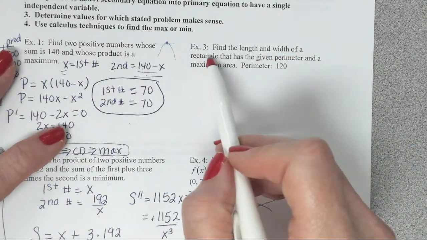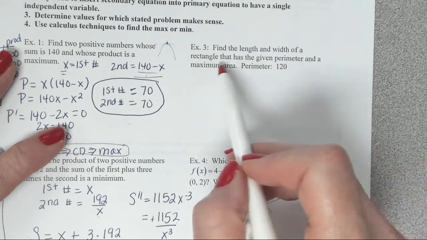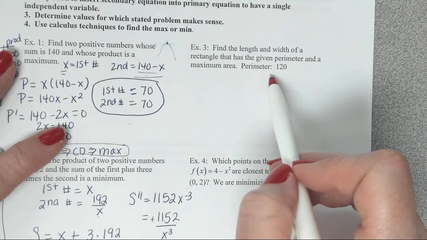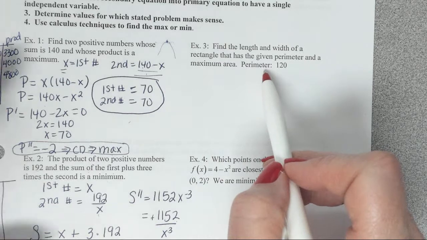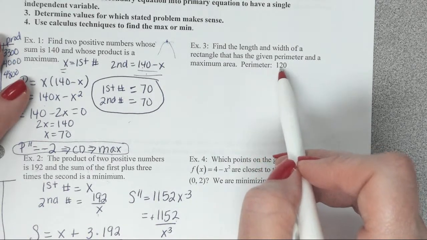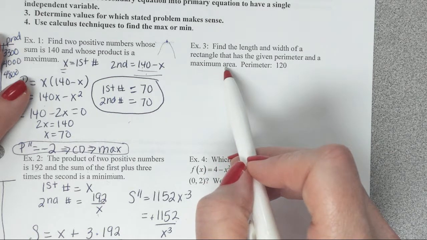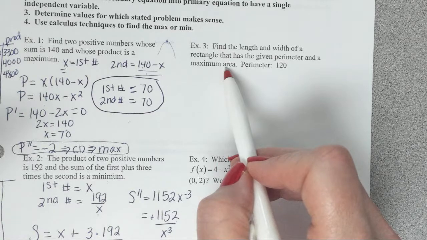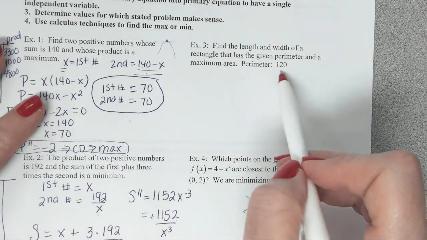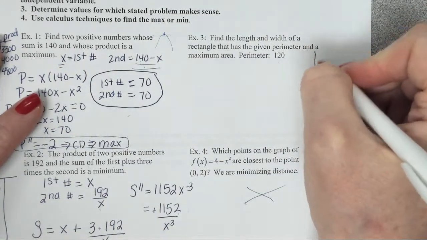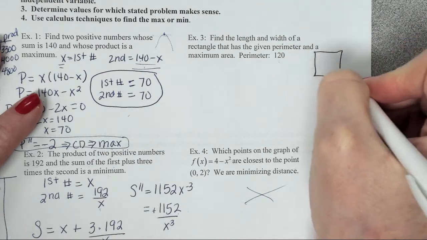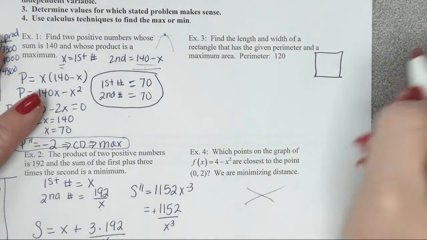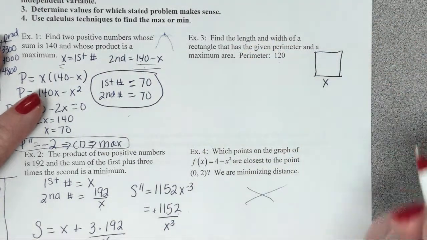Find the length and width of a rectangle that has the given perimeter and a maximum area. So this would be like we have a certain amount of fencing. We have 120 feet, let's say, of fencing, and we want to have a maximum area. Maybe we're putting in a garden, maybe it's a little pen for our dog, whatever. So if our perimeter has to be 120, it's a rectangle, so I'm just going to call this side X.